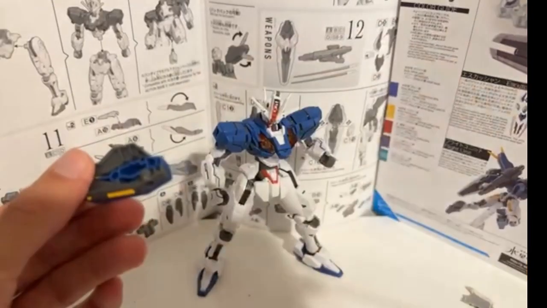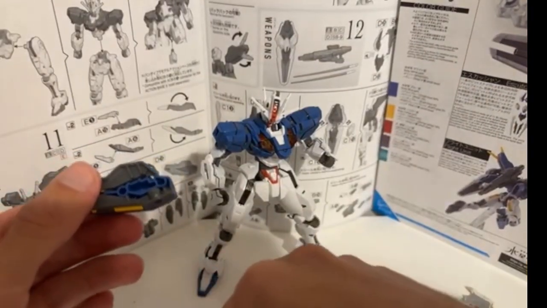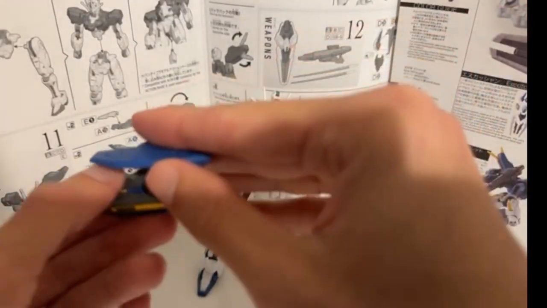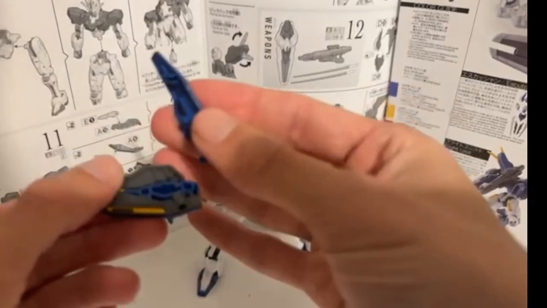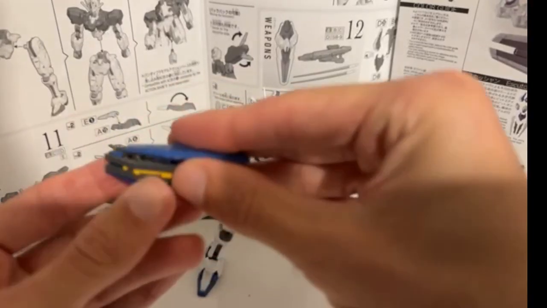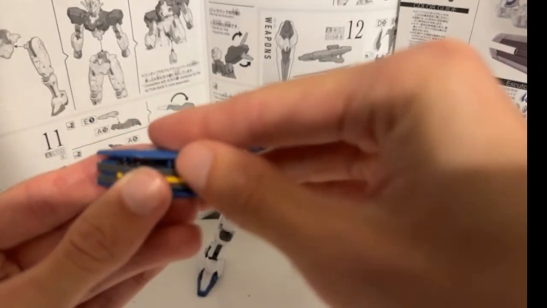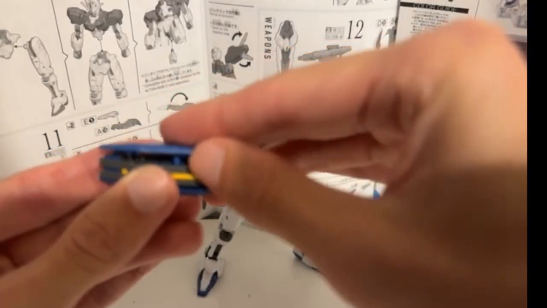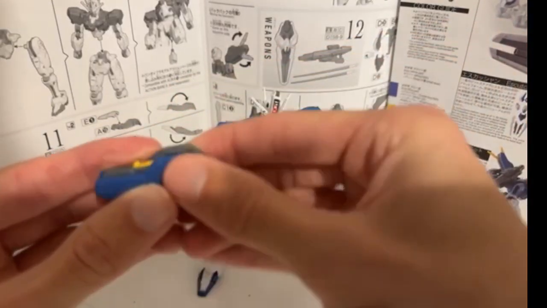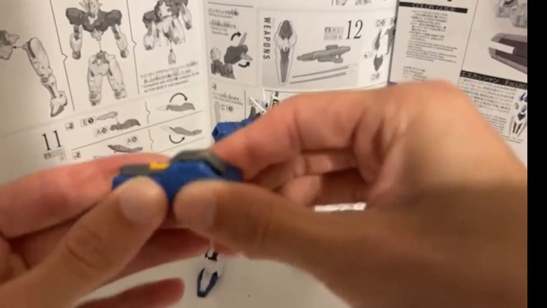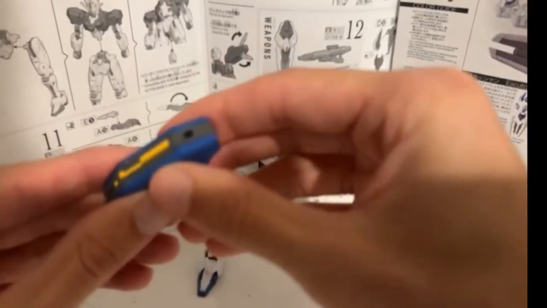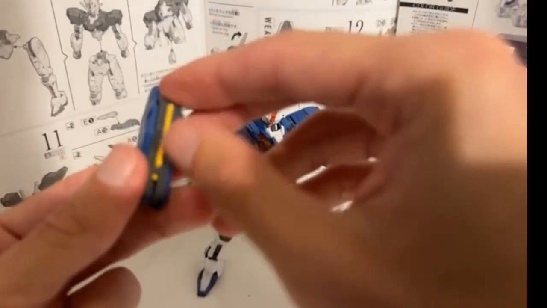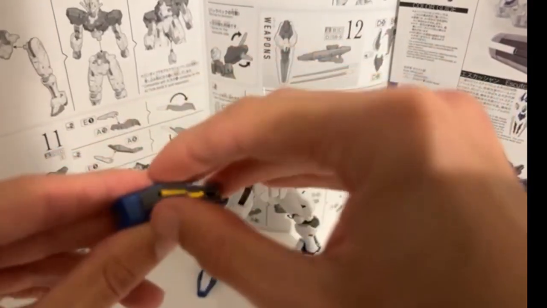And then I believe we can just sandwich this together and hopefully it'll keep it in place. Hopefully I'm doing this right. I hope I got the right piece as well, but I think I should just go like that. Yeah, right. I don't know.